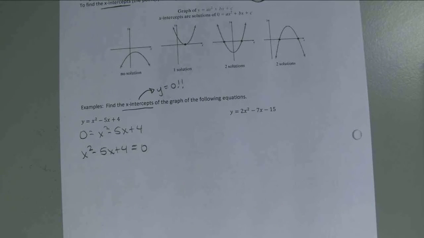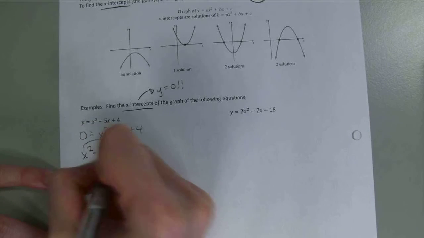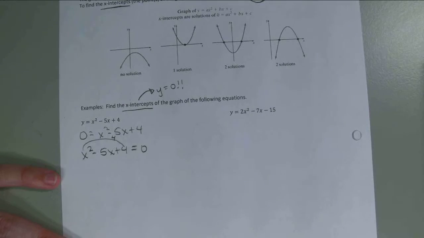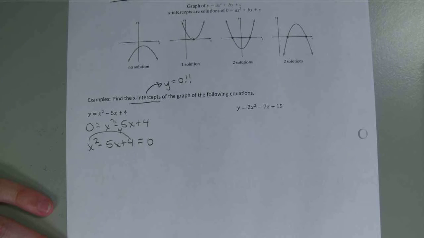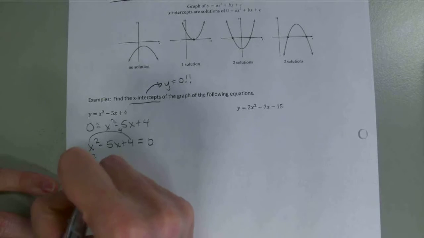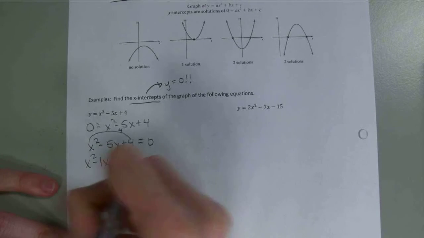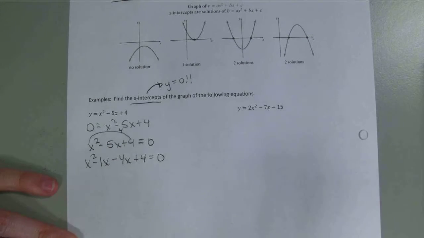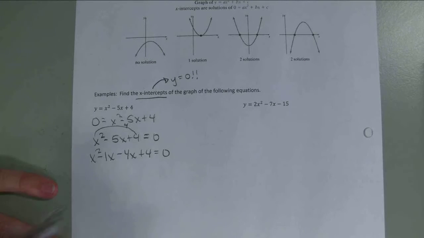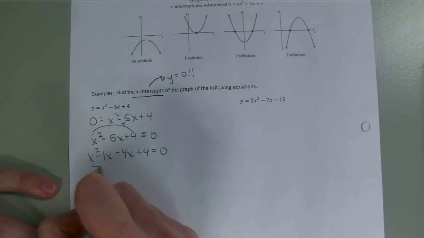All right, our AC is a positive 4. So what are factors of positive 4 that would add up to a negative 5? 1 and 4, and they're both negative, okay? So we're going to write this as x squared minus 1x minus 4x plus 4 equals 0. And again, do you have to write that 1x? No, I like to leave it there, so when I factor out that x, it's going to remind me that I need a placeholder, okay?